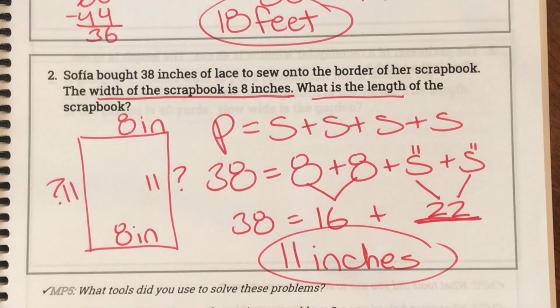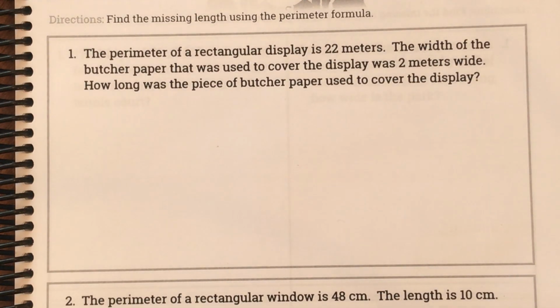Okay, friends, let's try some of these together. We are on page 68 of your student journal, page 68. Okay, and here's our first problem. It says the perimeter of a rectangular display is 22 meters. The width of the butcher paper that was used to cover the display was 2 meters wide. How long was the piece of butcher paper used to cover the display?